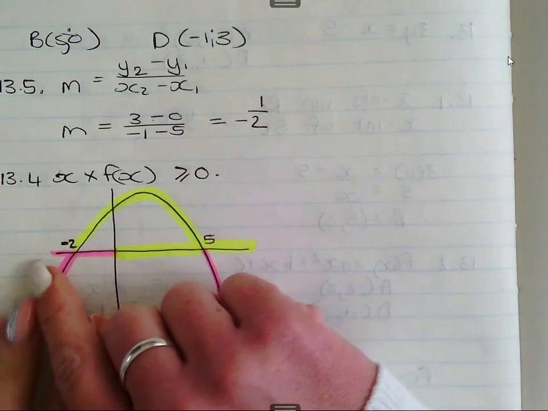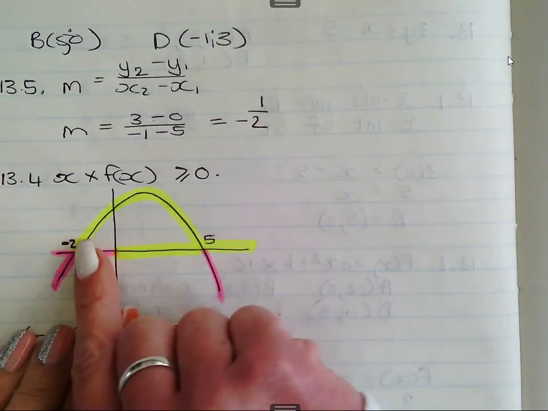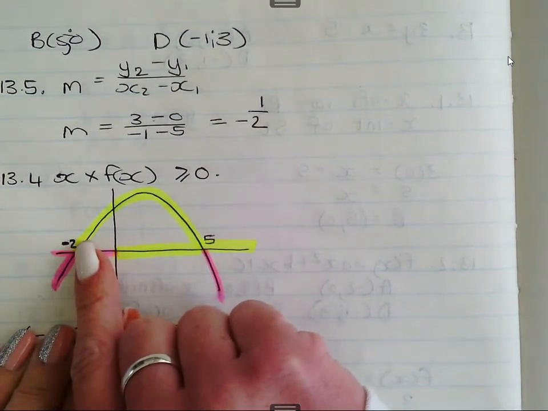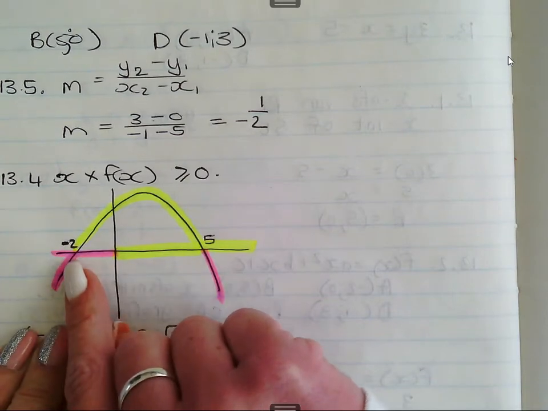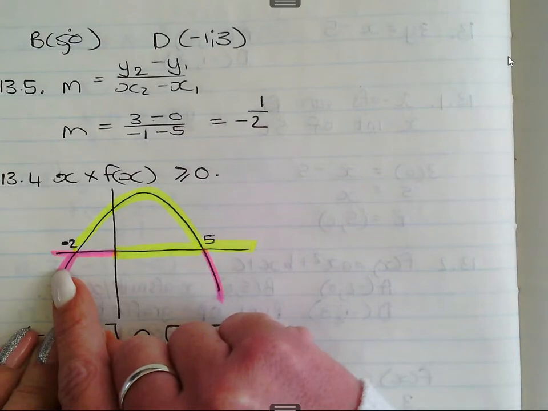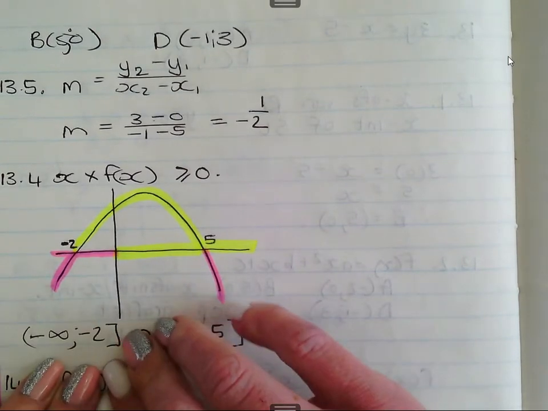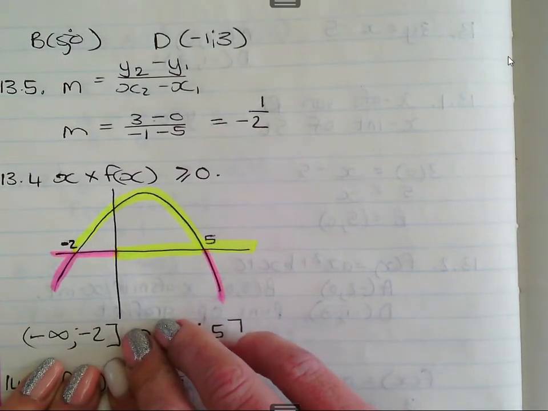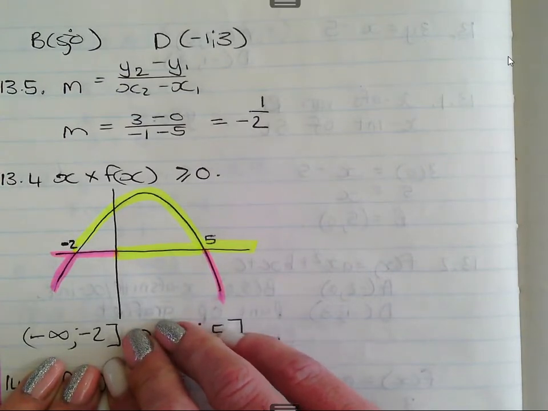So from -infinity up to -2, x is negative and f of x is negative. And the negative times the negative will be positive. So my first answer is going to be from -infinity up to -2. And -2 included because they ask greater than or equal to 0.